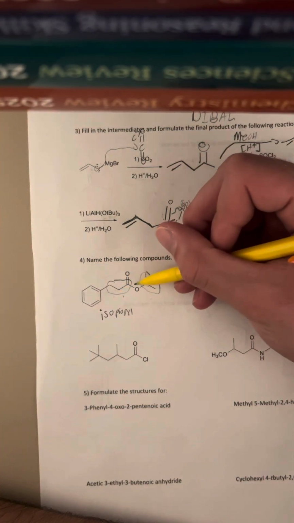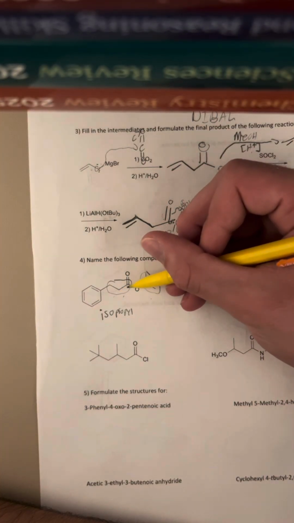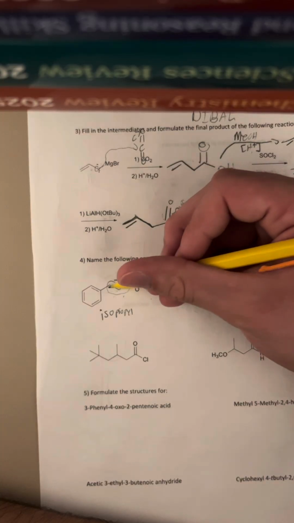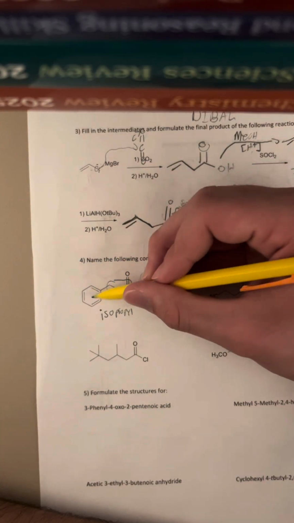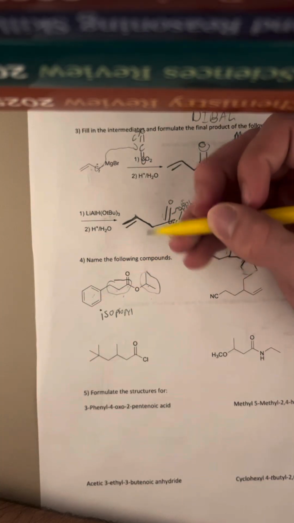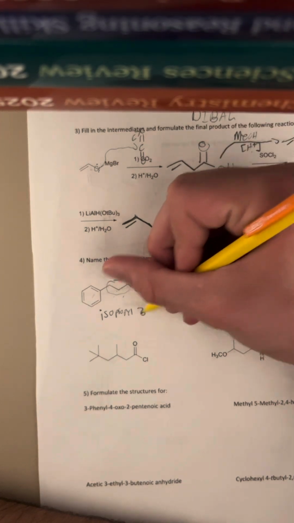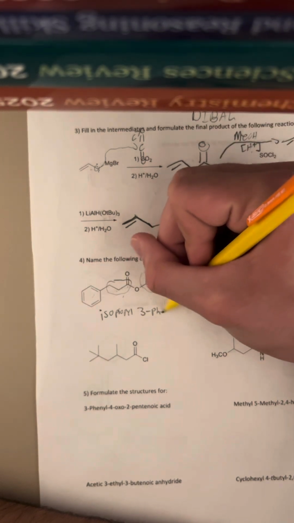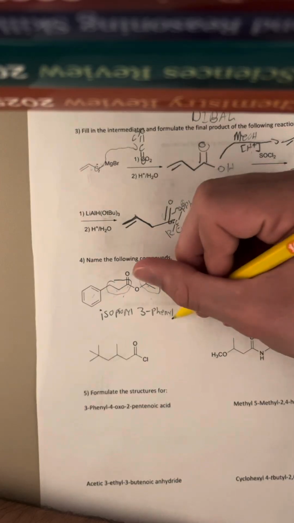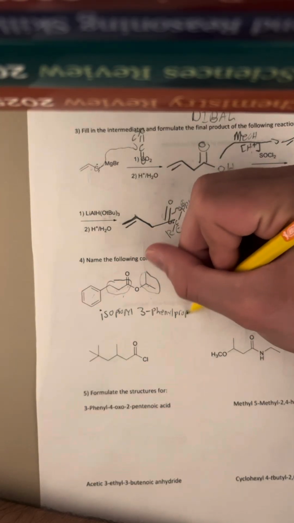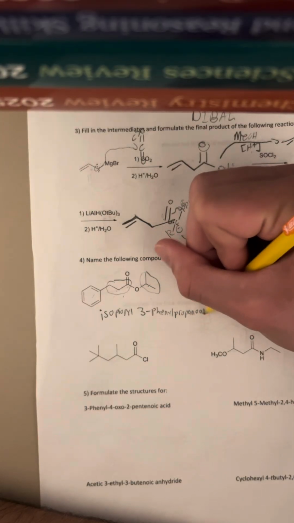This is a propanoate chain because there's 3 carbons. This is carbon number 1. This is number 2. This is number 3. There's a phenyl ring on carbon number 3. So it's going to be isopropyl space 3-phenyl, no space, propanoate.